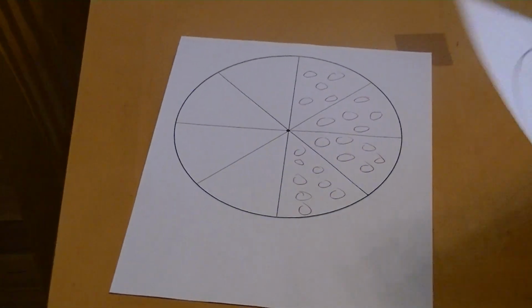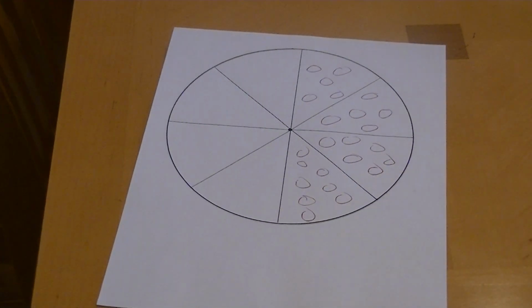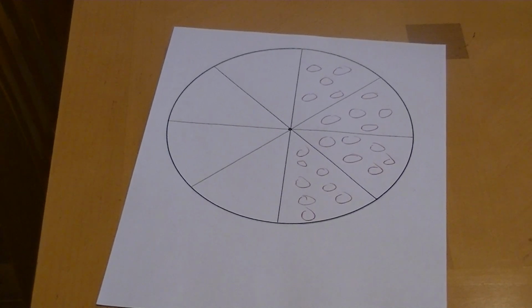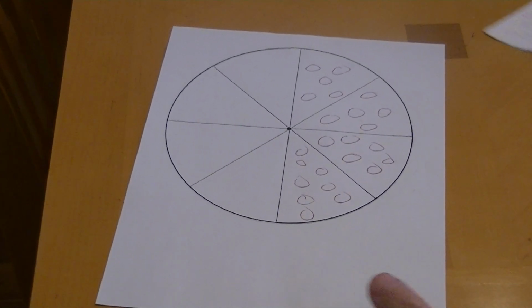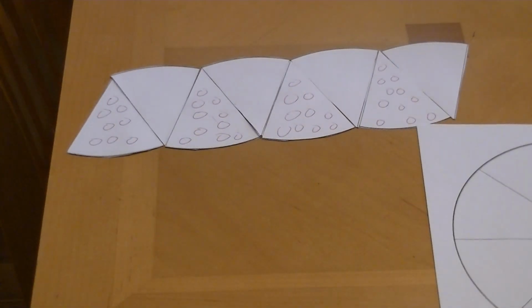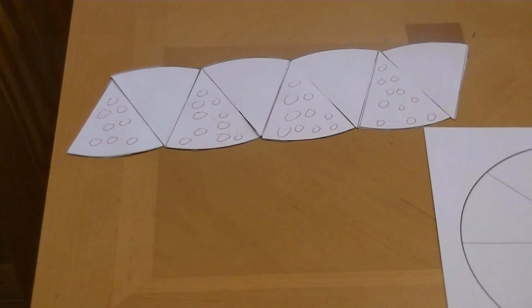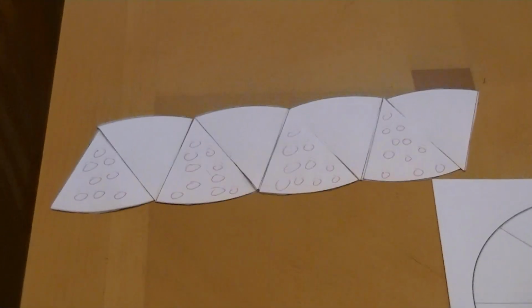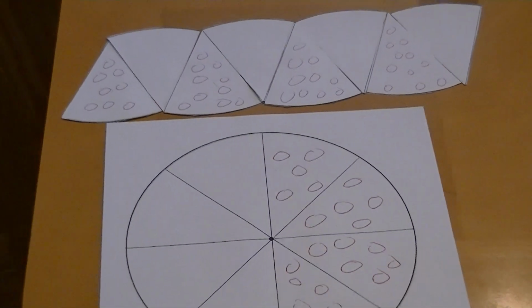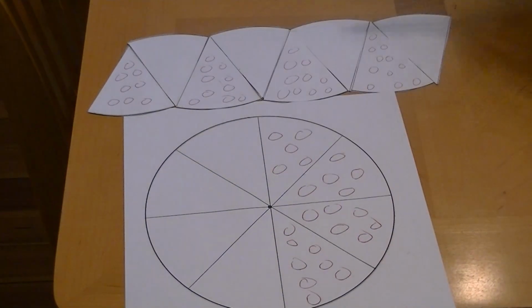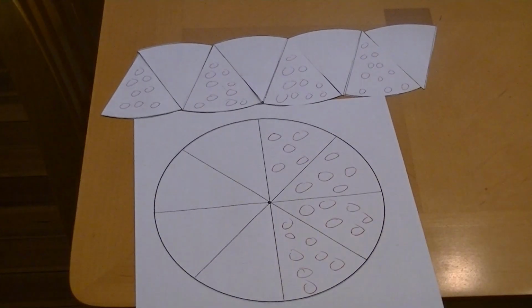Here's another pizza cut into 8ths. Half pepperoni, half cheese. Here are the same 8 slices rearranged. Half of the pepperoni slices point up, and the other half, the cheese, are pointing down. Same area, same amount of pizza, just different arrangement. So the area of this is equal to the area of this.